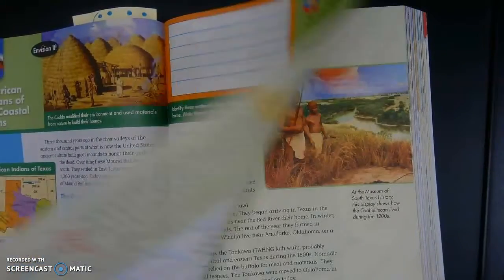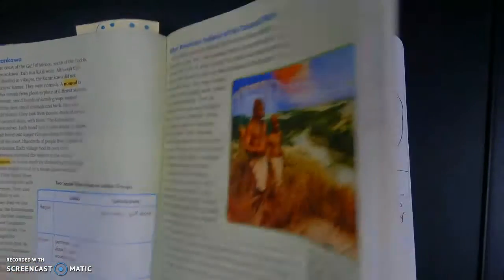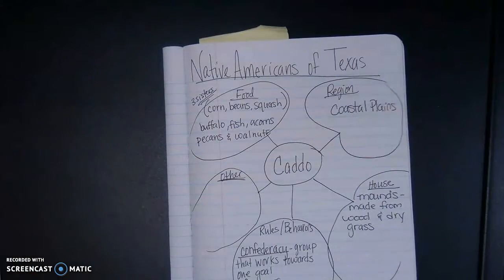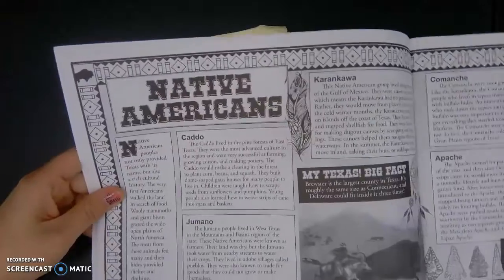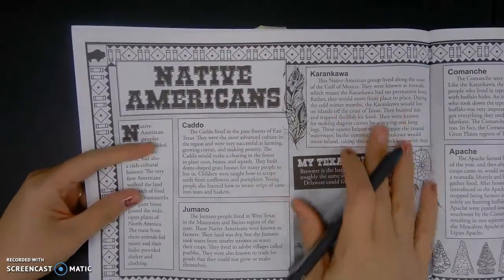Let's see, do we have any more about the Caddo? Nope. Then we go to our next tribe. So I have this other book also. Let's see if it gives us any more information about the Caddo. All right, let's see. It's not as long.